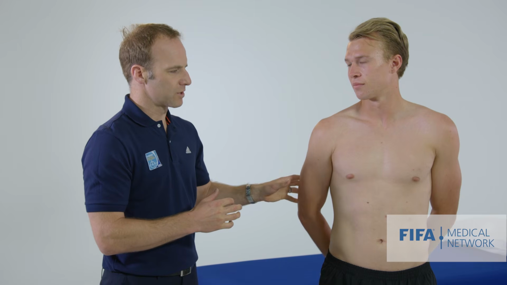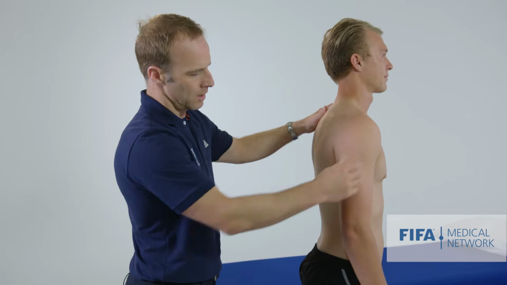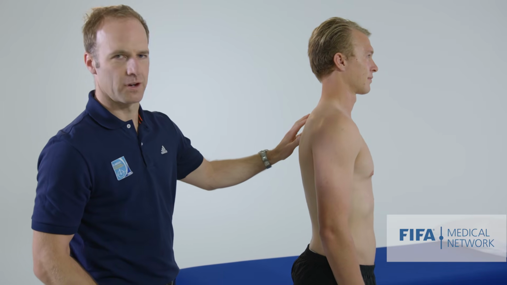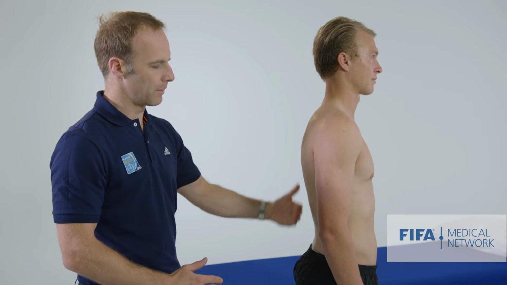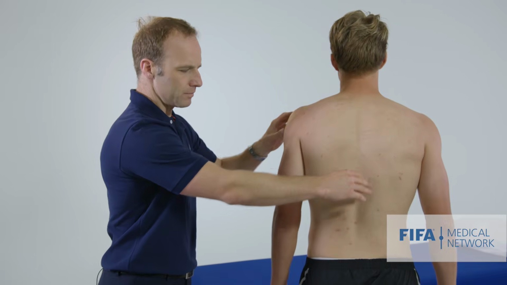I'd like to have a look from side on. So if we get you to turn side on to the camera there, Jesse, we're having a look at the normal lumbar lordosis. And so patients who have a very painful low back, they stand quite erect and they lose that normal lumbar lordosis. We get you to turn facing away.